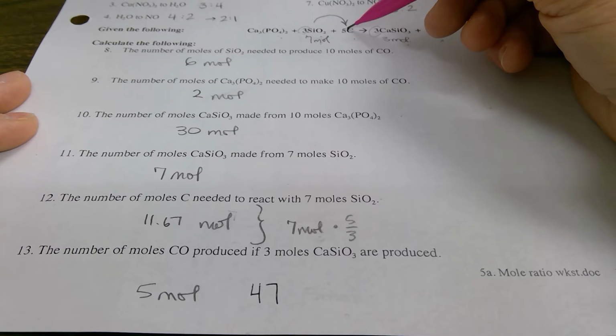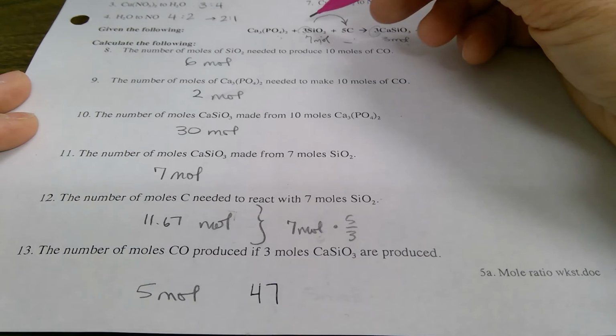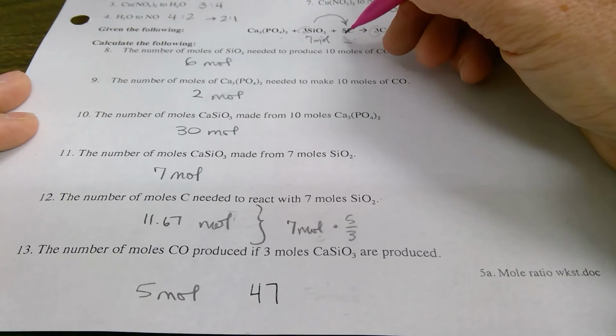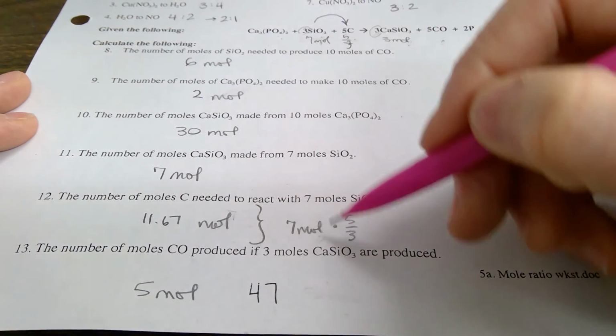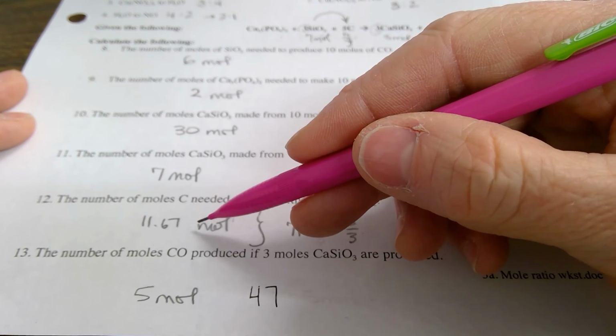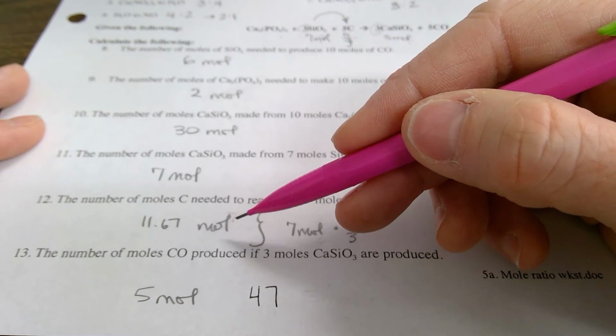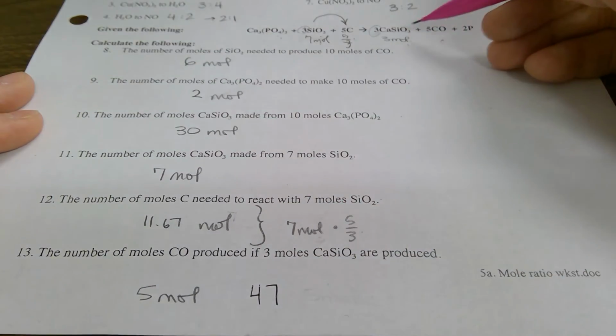The way I remember is this number will be bigger when we're talking about moles because 5 is bigger than 3, so I know I'm going to multiply by 5/3. I take my 7 and multiply by 5/3, and that gives me 11.67 moles.